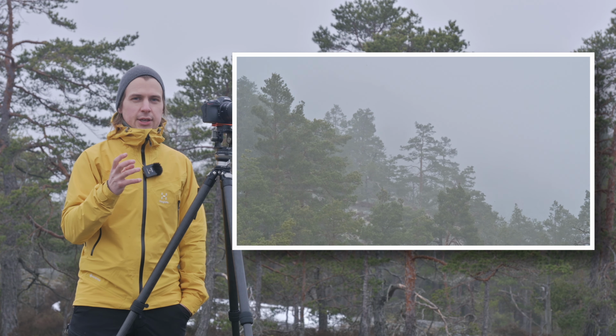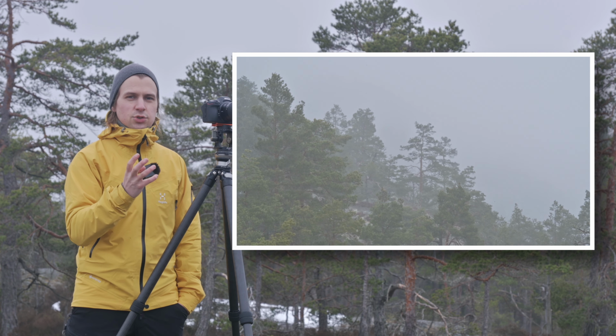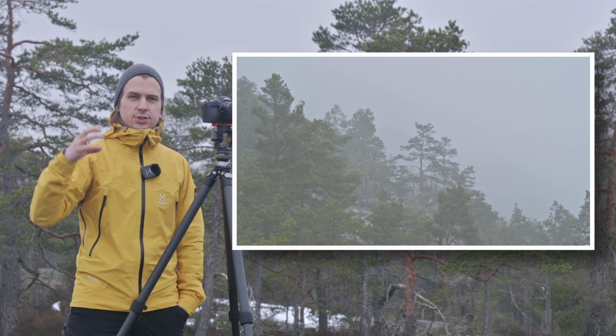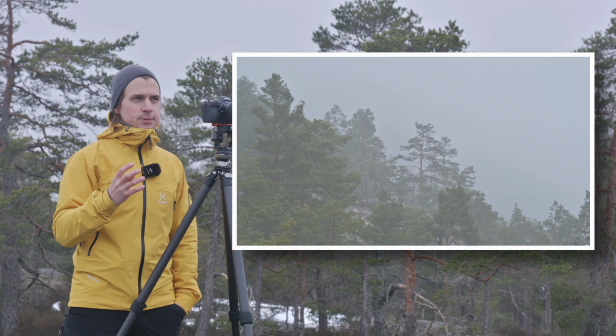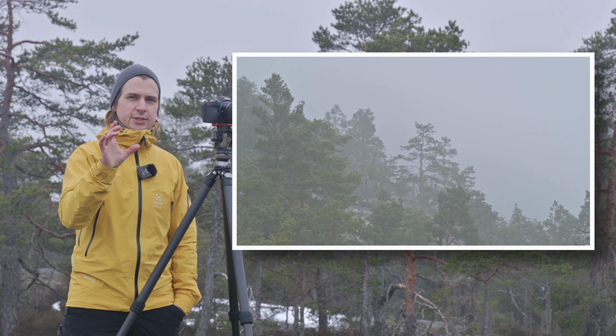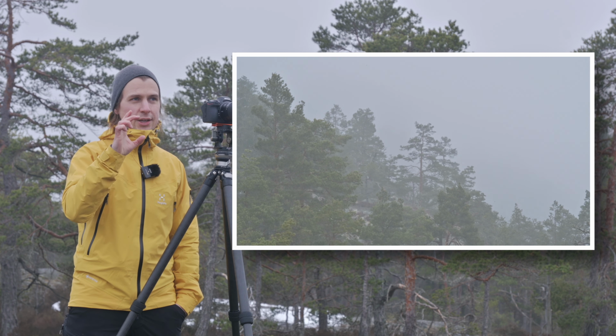I found the tree interesting, and then I framed up a supporting structure around it, meaning that I have interest all around it, and I have more interest in the composition than just the tree.